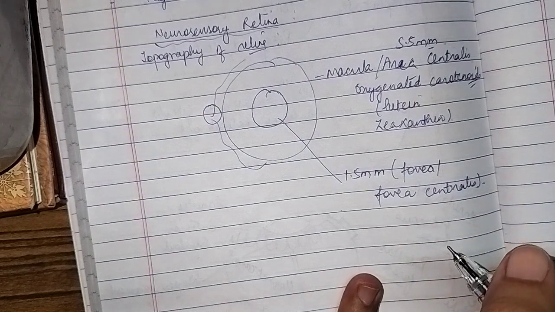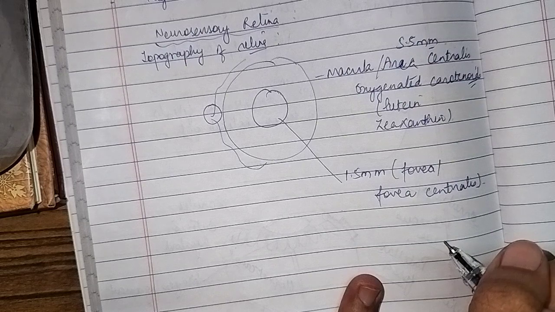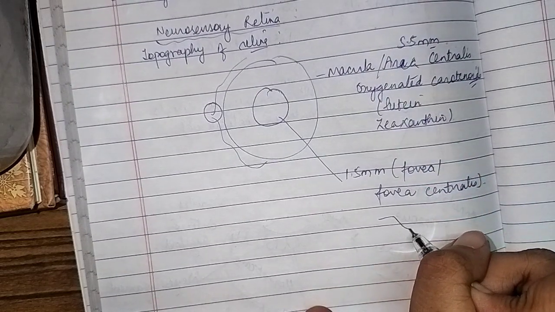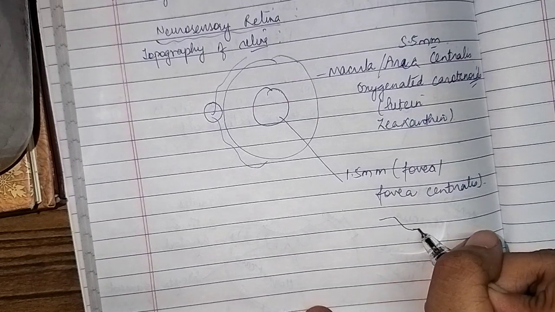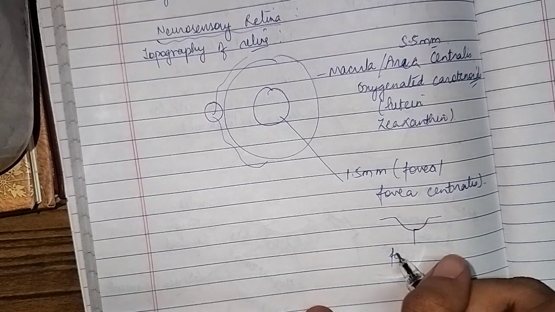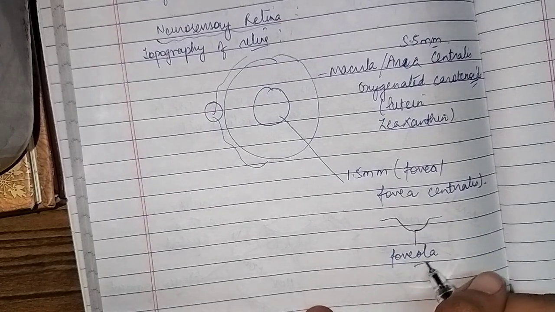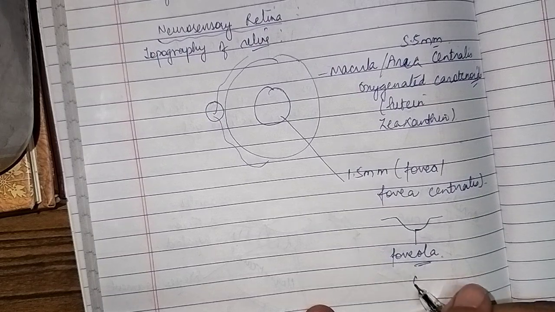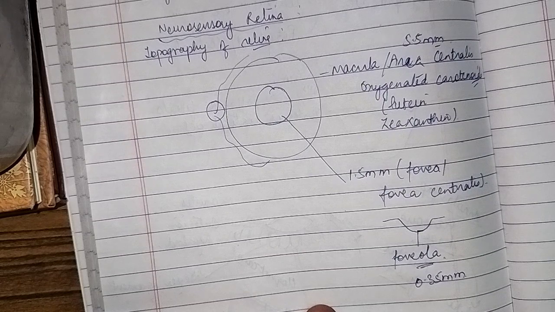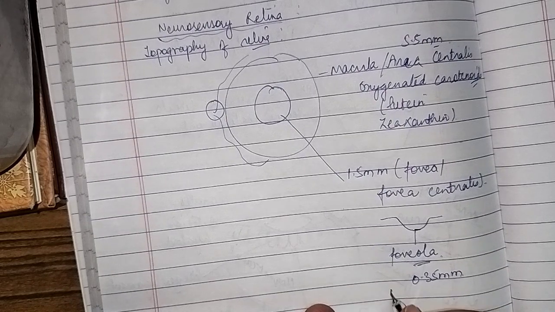This fovea has a margin. It has a downward slope and a floor which is called the foveola. This floor, the foveola, has a diameter of 0.35 millimeter, and in this area the cones are cylindrical, elongated and densely packed.